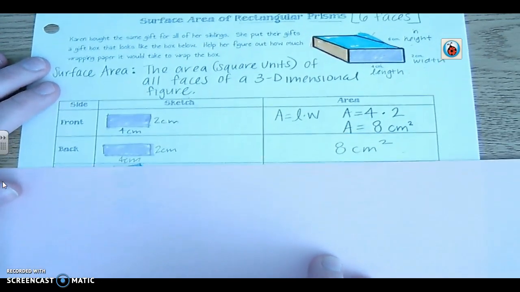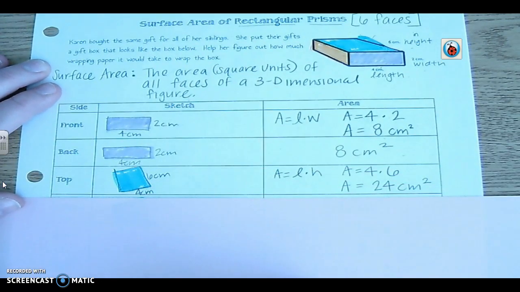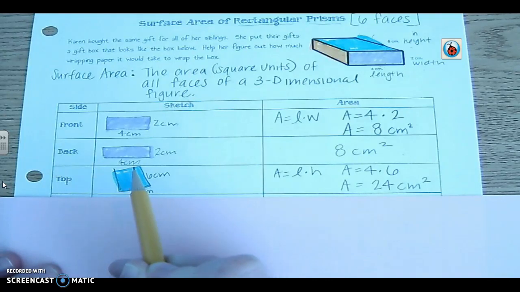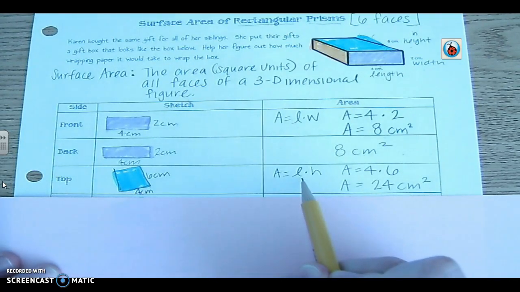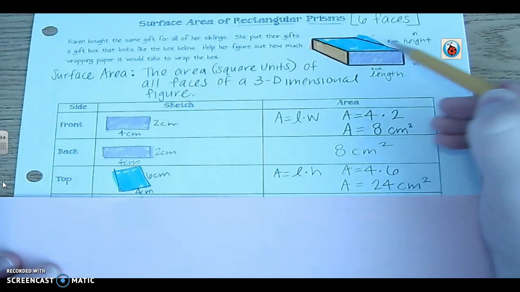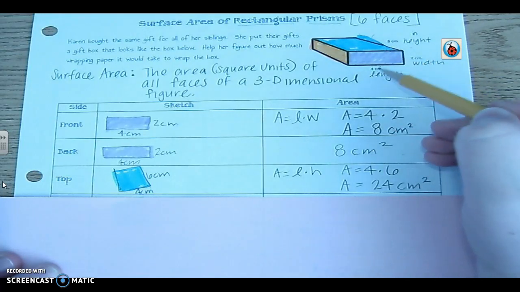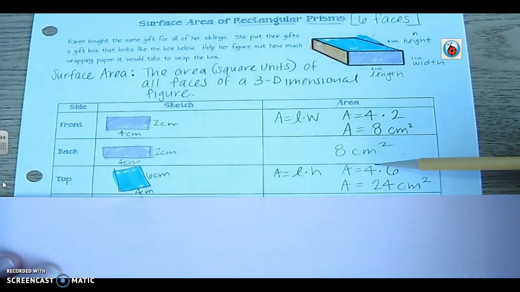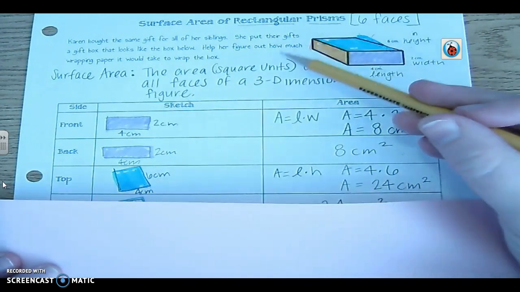The next one we're going to look at is the top of the shape, which I've sketched here. If I look at the top of the shape, I see that I have 4 centimeters here, 6 centimeters here. My formula changes a little bit because I no longer have length and width, I'm now having length and height. If I look at the picture as a whole, I have my length here, 4 is parallel here to 4, and I have 6 here as my height. So to find area, I calculate 4 times 6, that's 24 centimeters squared. Again, area is square units.